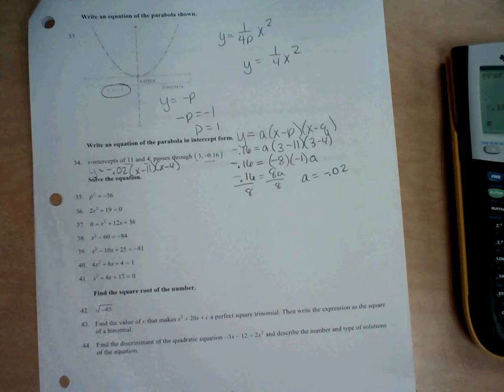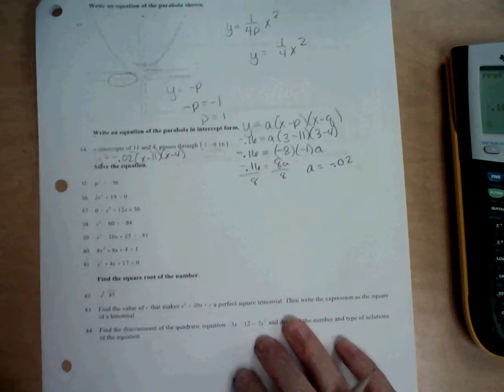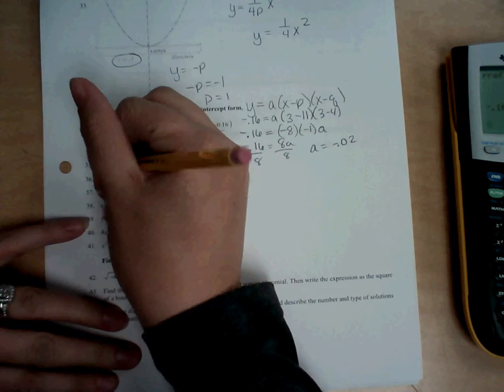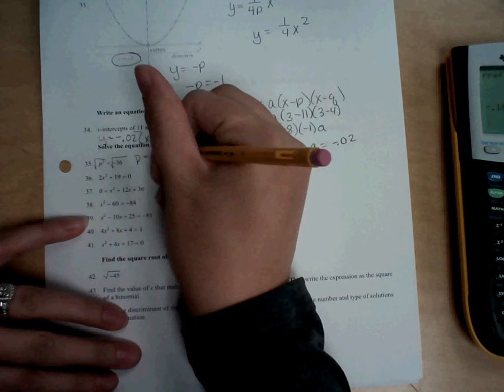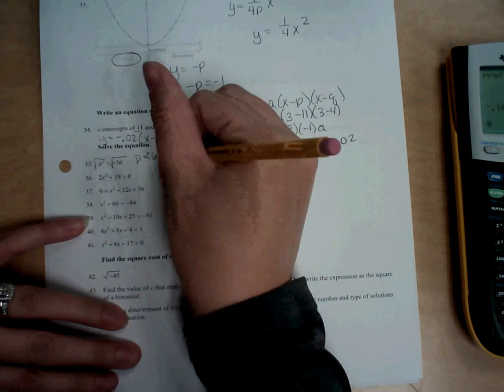Solve the equation. So I have p squared is equal to -36. So I take the square root of both sides. P is equal to the square root of -36, which is plus or minus 6i.